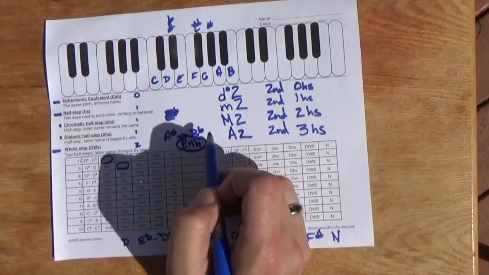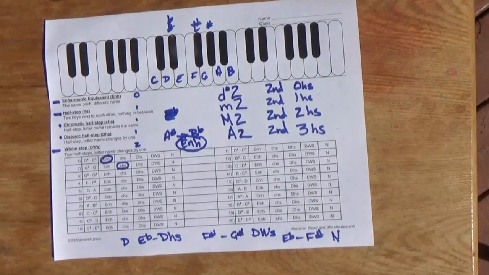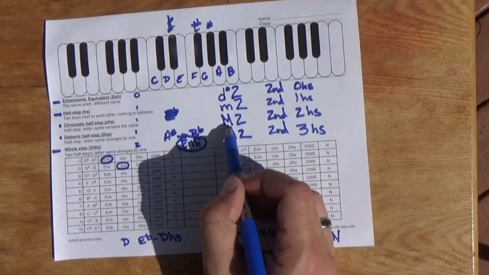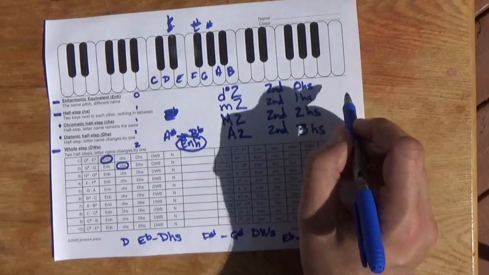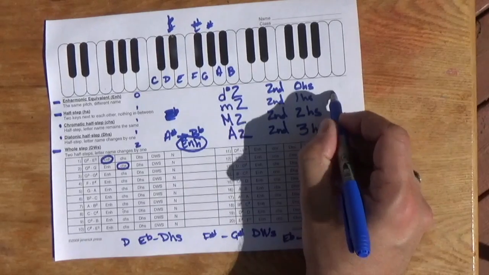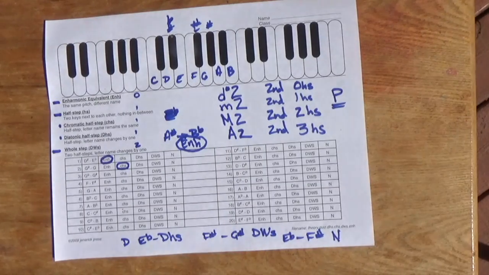We often use the degree sign right there for diminished. So you have majors, minors, augmented, and diminished, and there's one other type of interval which we haven't gotten to yet, and that's called a perfect interval. But that's coming up probably next week.